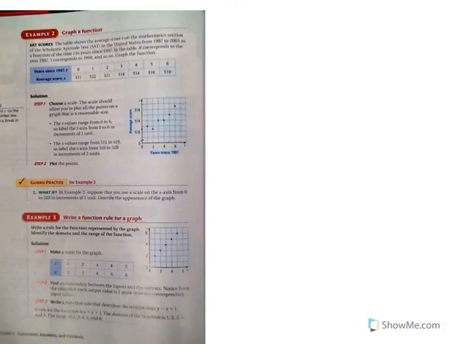So now this next one, it's going to talk about SATs. I'm going to just read this problem. It says here that the table shows the average score S on the mathematics section of the Scholastic Aptitude Test in the United States from 1997 to 2003 as a function of time in years since 1997. In the table, 0 corresponds to the year 1997, 1 corresponds to 1998, and so on.